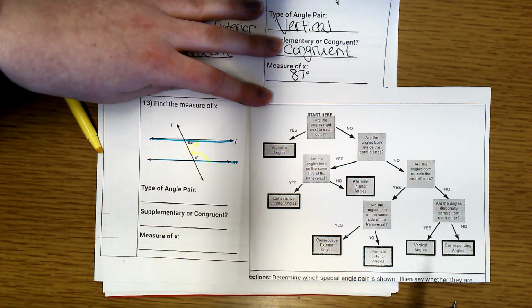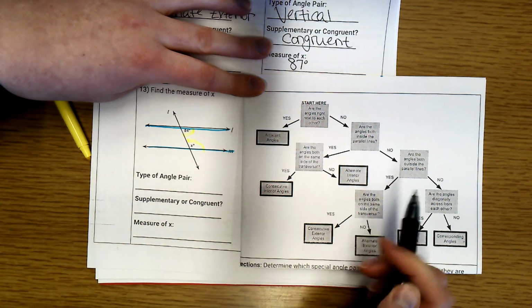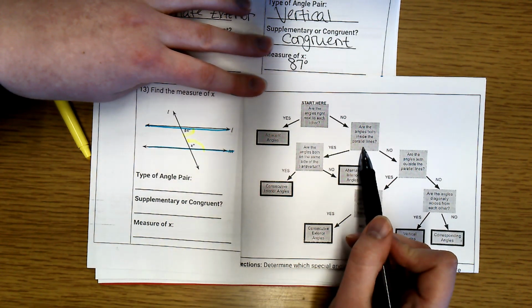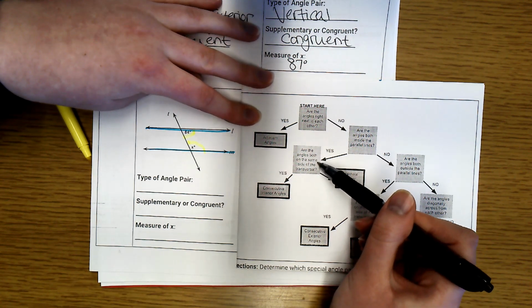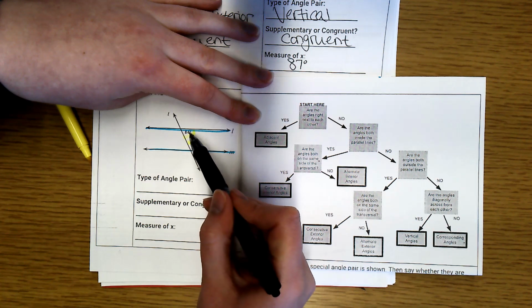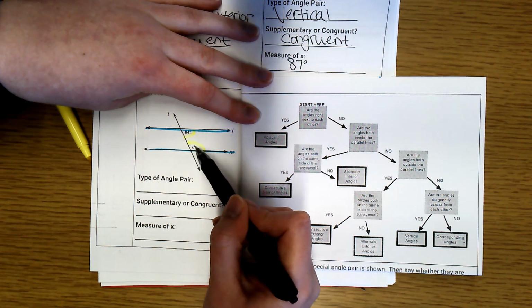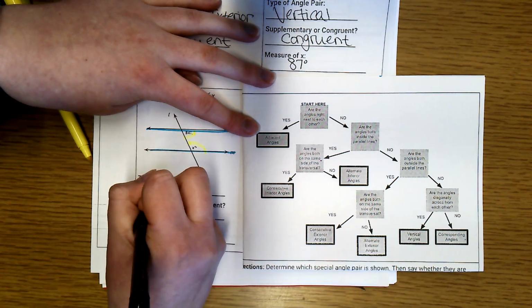So they're not right next to each other. Are they both inside parallel lines? Yes, they are. They're both between my blue lines, so this is a yes. Are they both on the same side of the transversal? That means are they both on the right? 84 is on the right, so is x, so yes, they are. These have to be consecutive interior angles then.